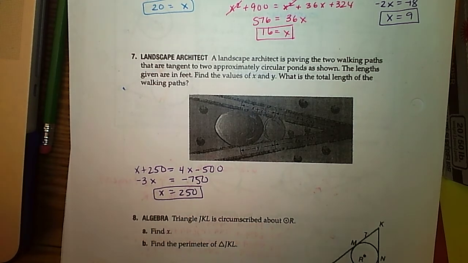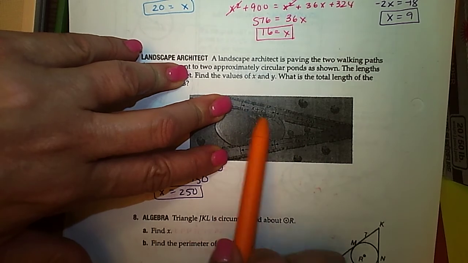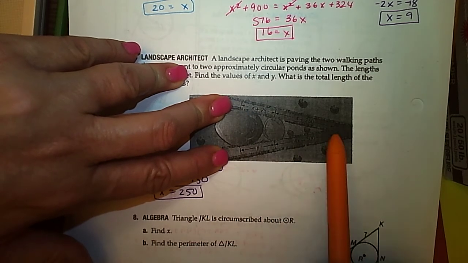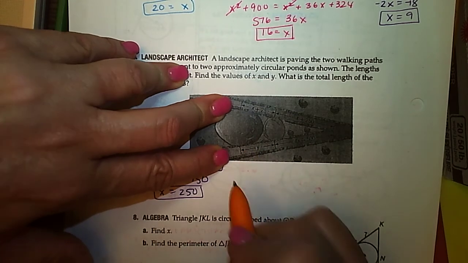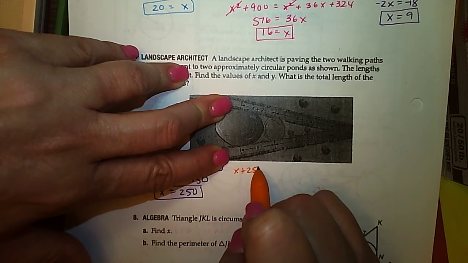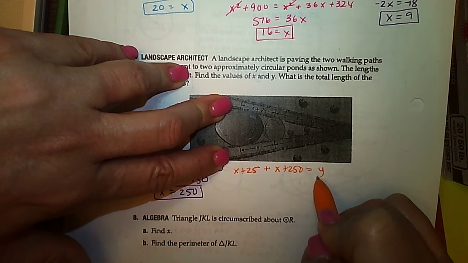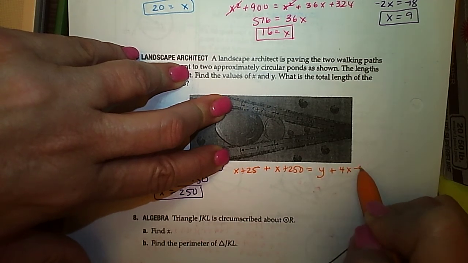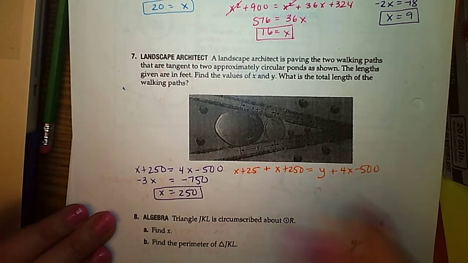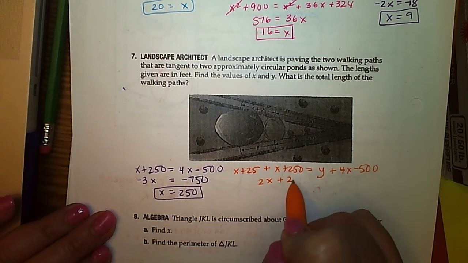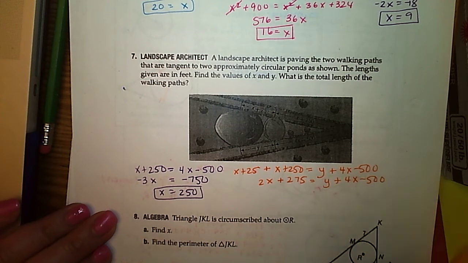Now I want to do this big one here. This is where it gets a little more complicated, but because I know x, it's not as complicated. This whole side and this whole side here are congruent because these two segments are tangent to the circle. So x plus 25 plus x plus 250 is equal to y plus 4x minus 500. Complicated, but not really. Let's simplify our math a little bit because I like cleaner equations. So 2x plus 275 equals y plus 4x minus 500.